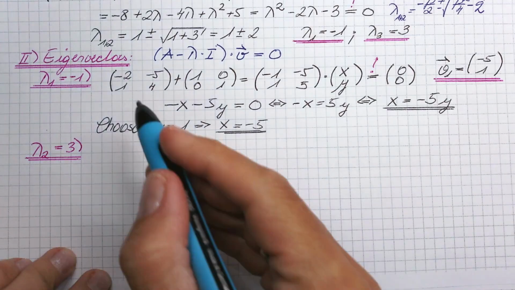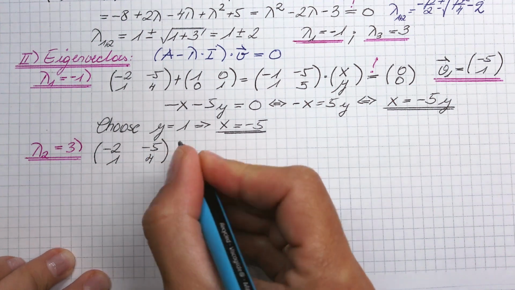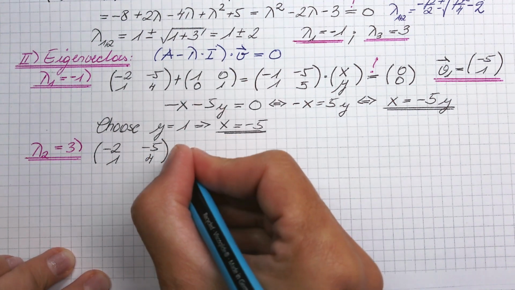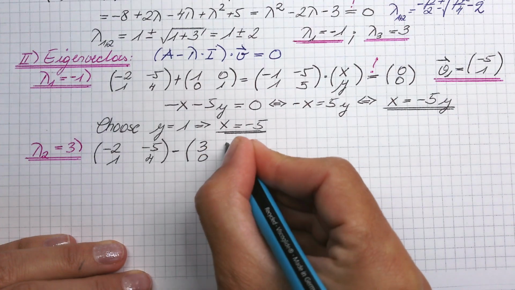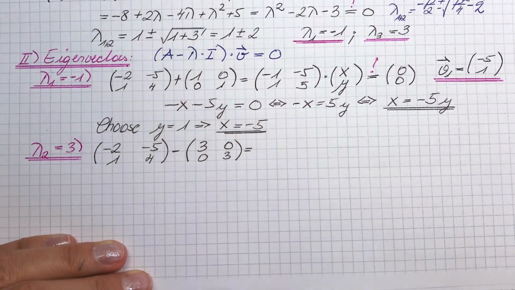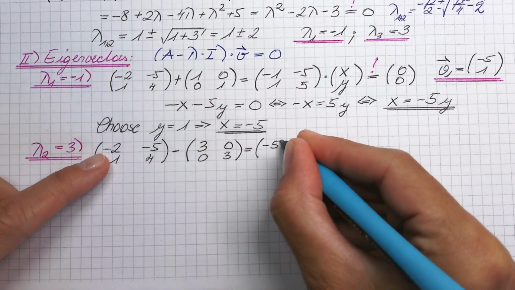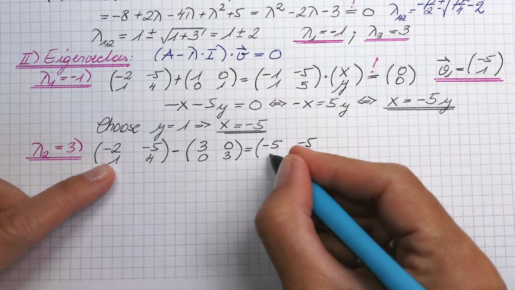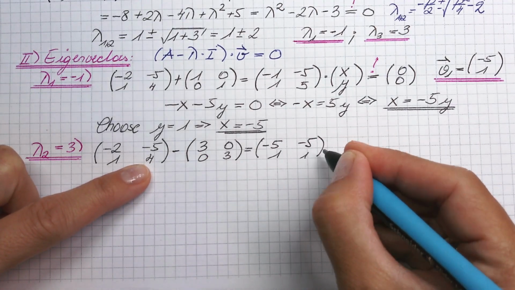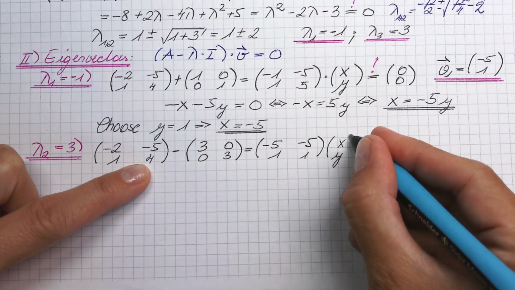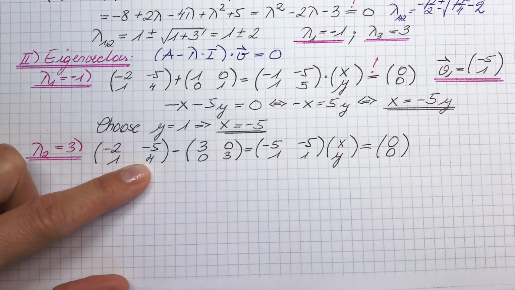We start again with matrix A. It's minus 2, minus 5, 1, and 4. Minus lambda times the identity matrix. Minus lambda is 3, so it's 3, 0, 0, 3. Now, if we calculate this, minus 2 minus 3 equals minus 5. Here, minus 5. Here it's 1. And 4 minus 3 equals 1. Times again the two coordinates of a two-dimensional eigenvector, supposed to be set to the 0 vector.